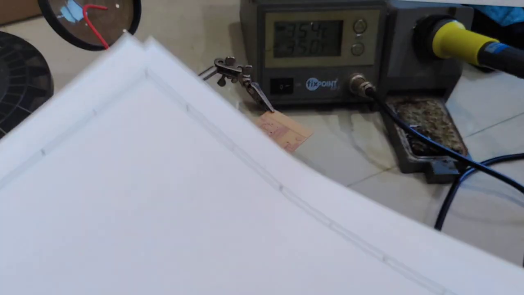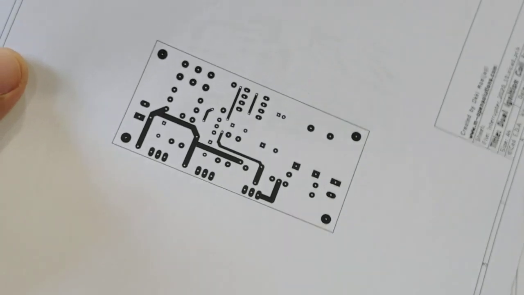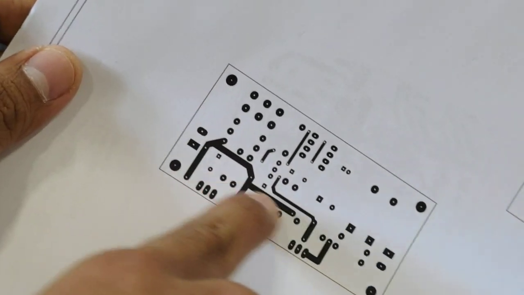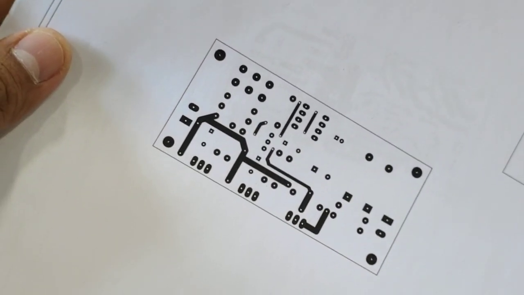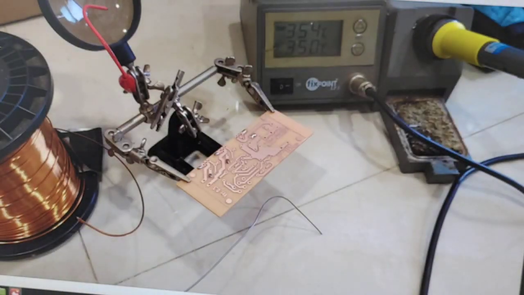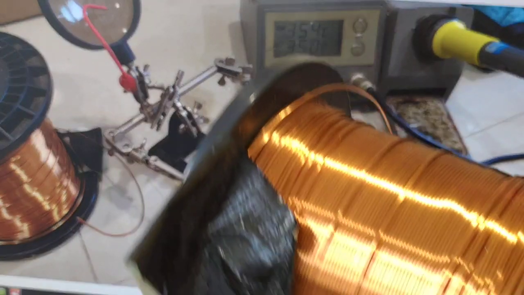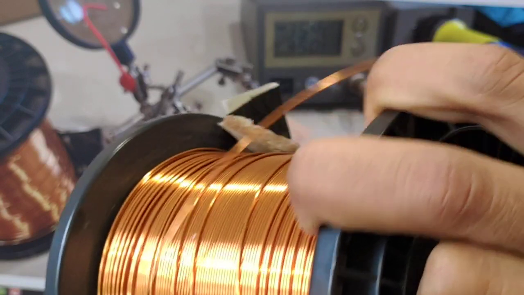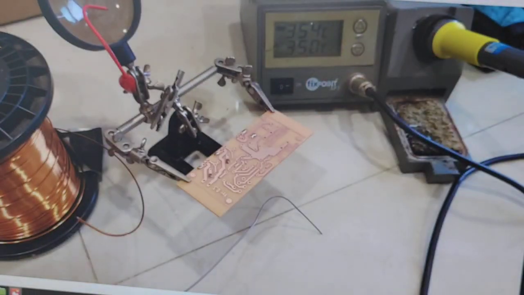Okay, so I have to solder the bridges manually. I'm going to show you. Wait a minute. I use this wire, this copper wire.